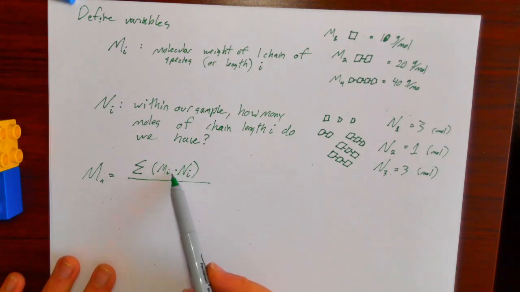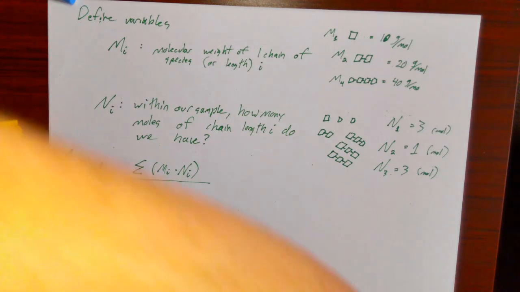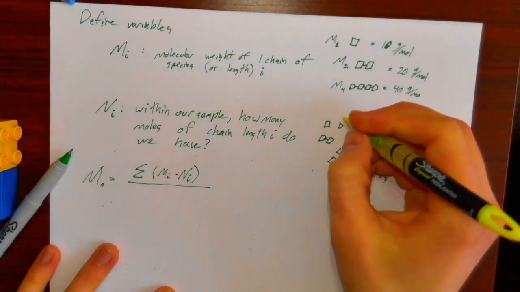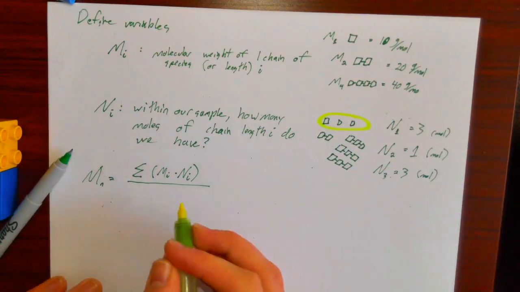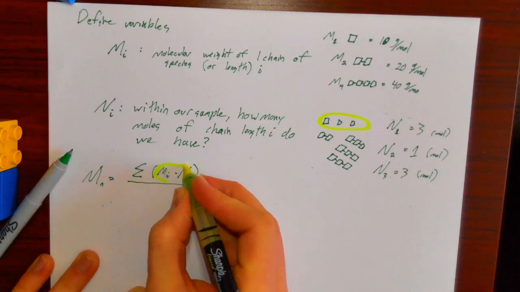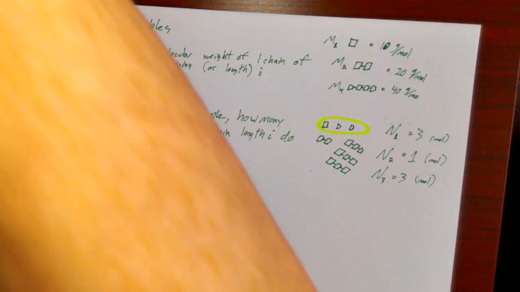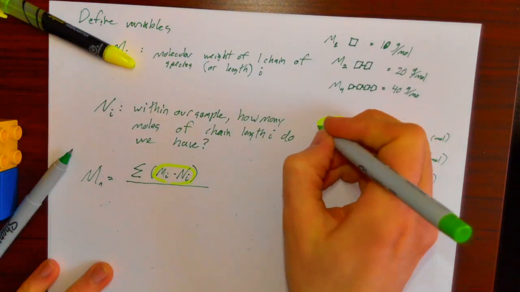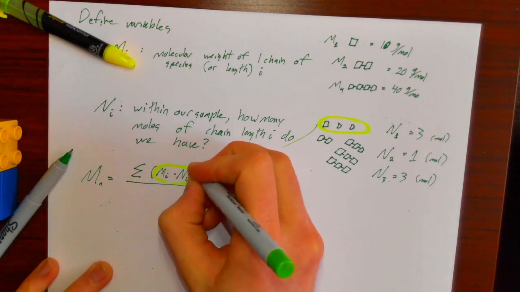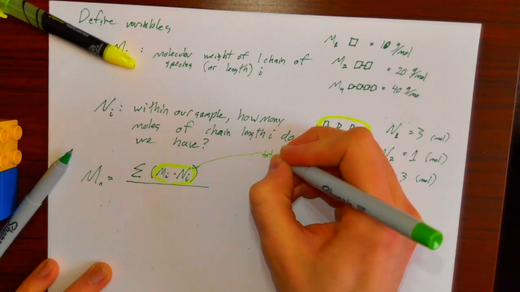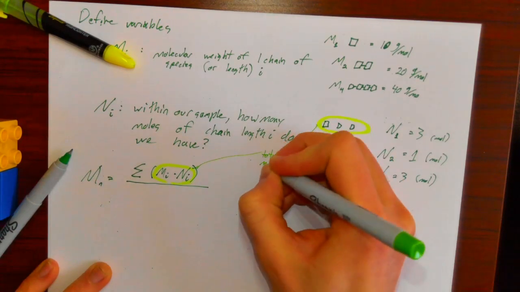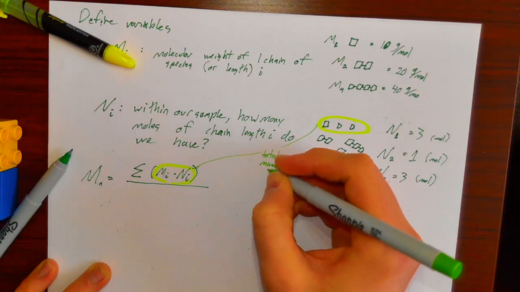M sub I times N sub I is the total mass of everything in the sample that's length 1. So if I look at this right here and ask what's the total mass, that is the total mass of everything of length 1.